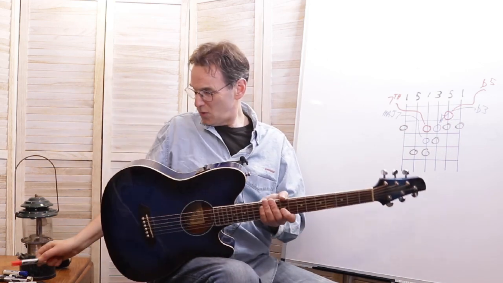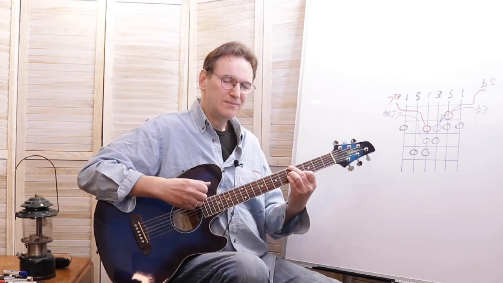All right, so that way now what we can do is we can take this note here and we can skip the fifth right there. Play the seventh note right there. Play the minor third right there. And then I'm going to play this note right here, which is the flat 5. Oh, beautiful! So that's our minor 7 flat 5. That's such an interesting pull to it.